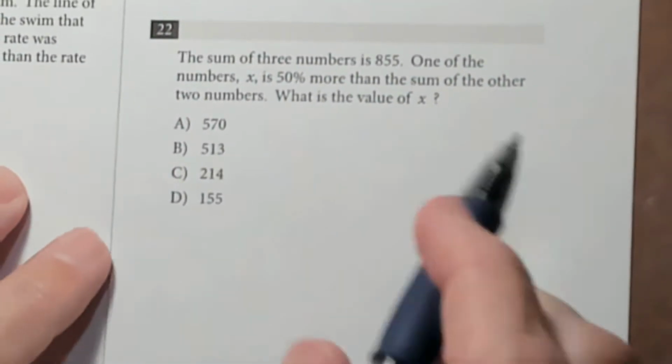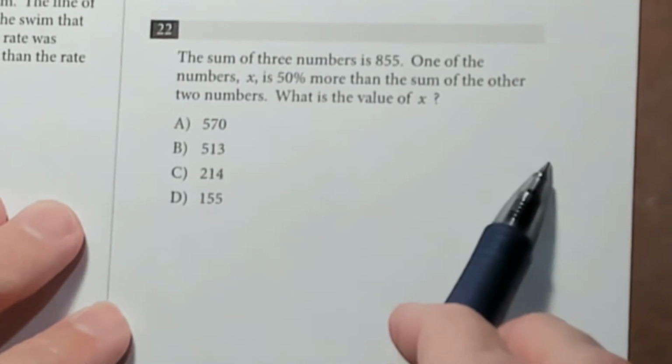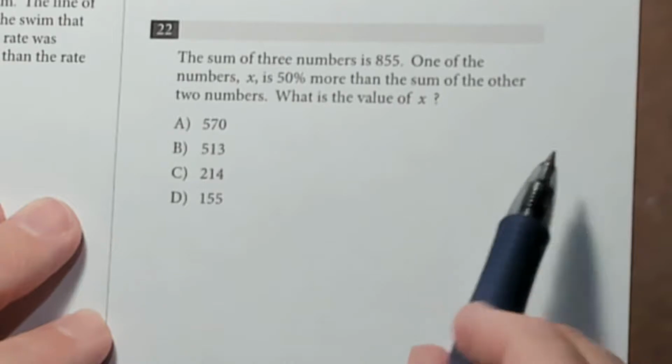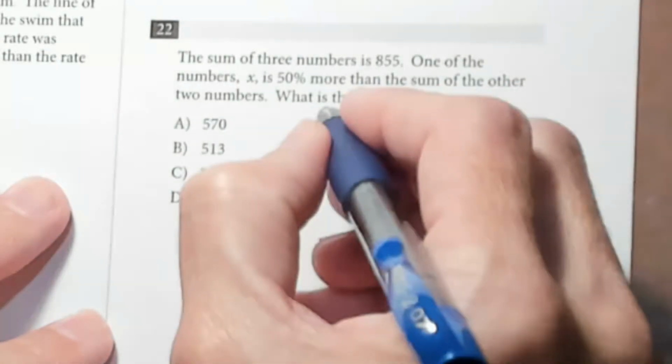22. The sum of three numbers is 855. Okay, you can pause now. Try it yourself if you like. Now I'm going to do it.